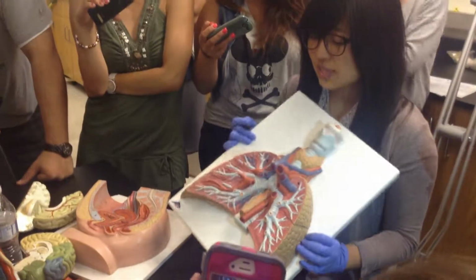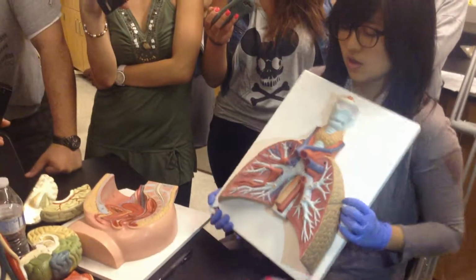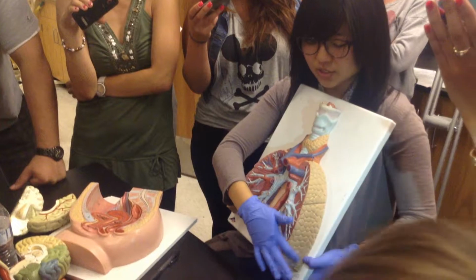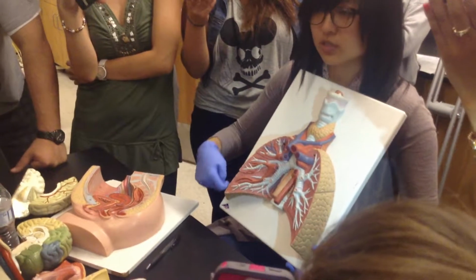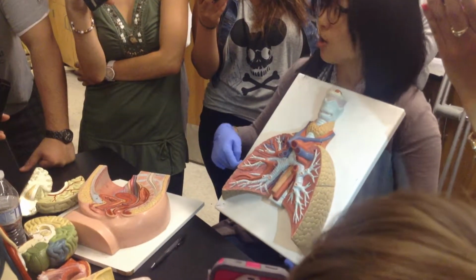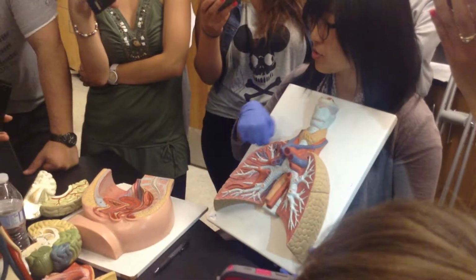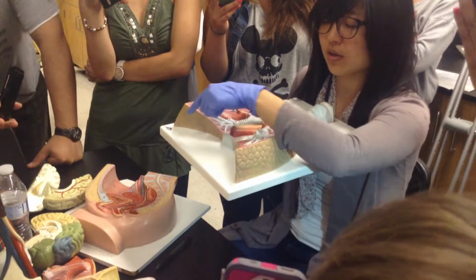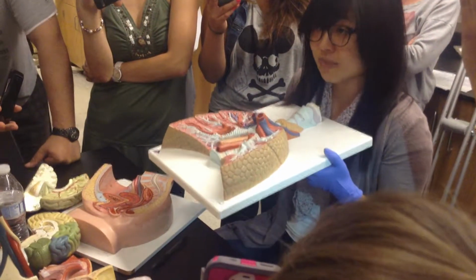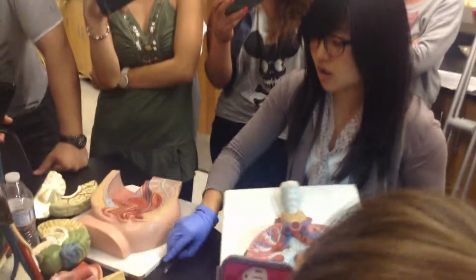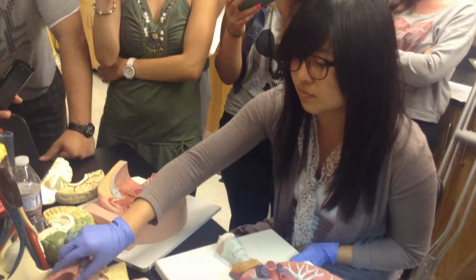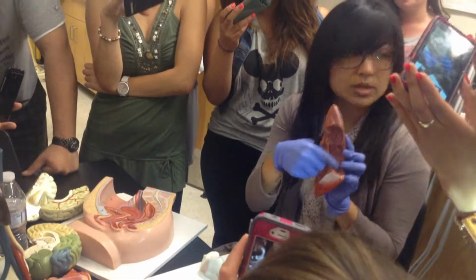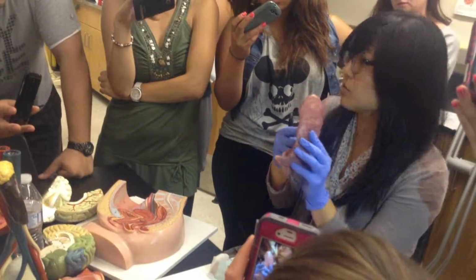If I ask you on the exam also, this region here, right? Do you guys see this region? What kind of surface of the lung is this region? This is the costal surface. Good. This is the costal surface touching the ribs, while this surface here is the what? Diaphragmatic surface. Excellent. If I ask you on the exam, this surface here, mediastinal surface.